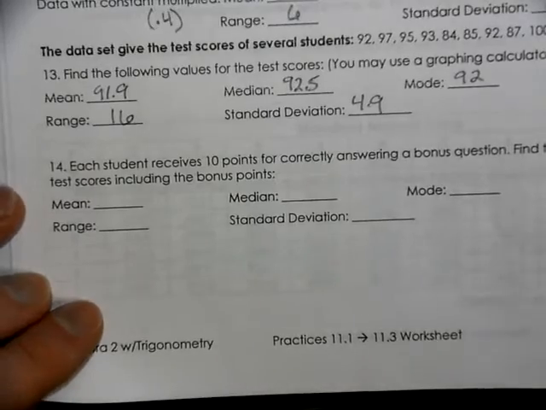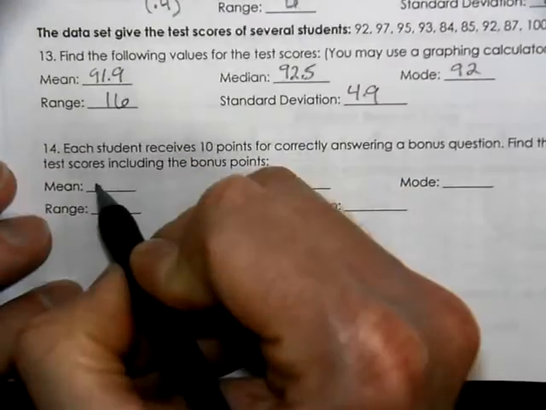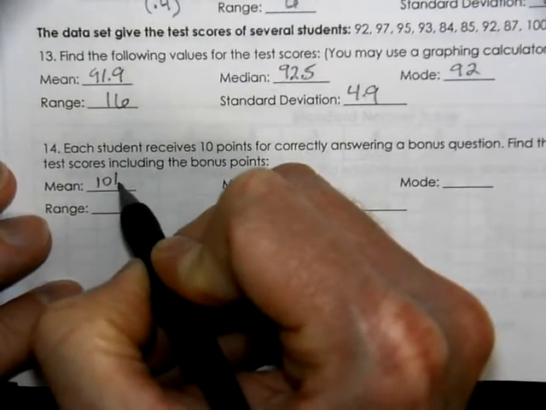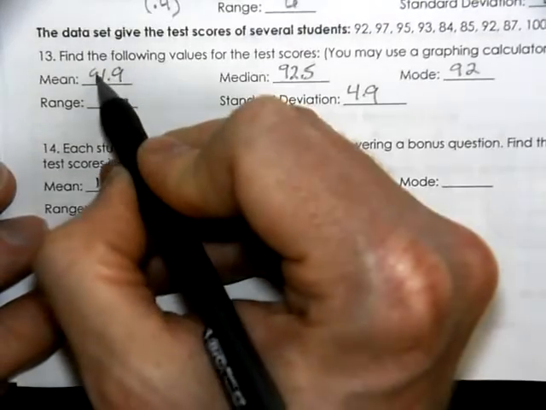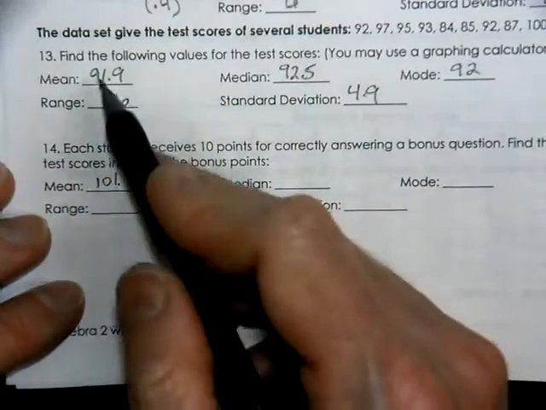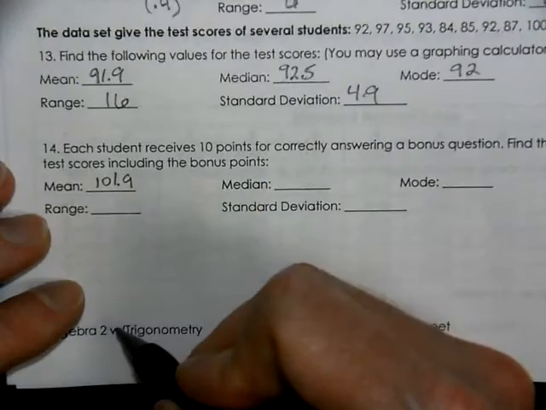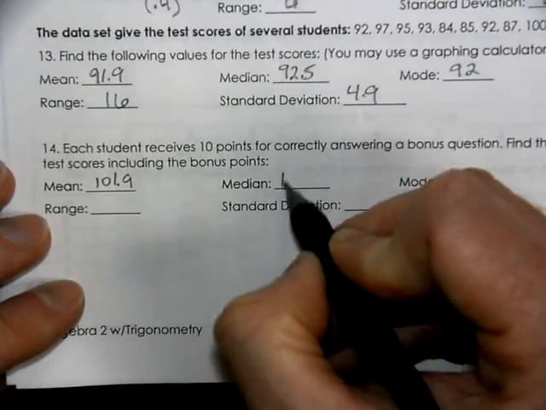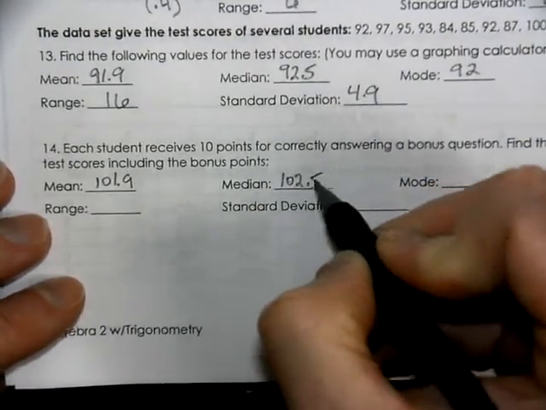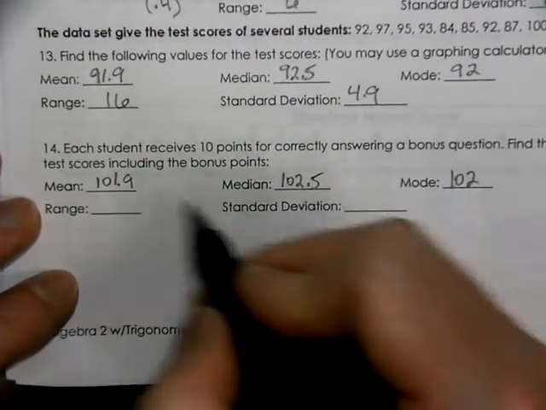We're going to give extra credit to everyone in that. So the best score is going to increase by 10, and so is the smallest score. So our mean is going to increase to 101.9, the median to 102.5, and the mode to 102.